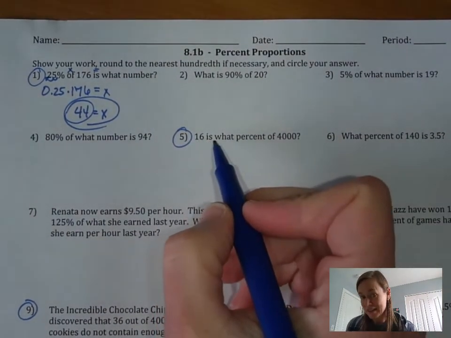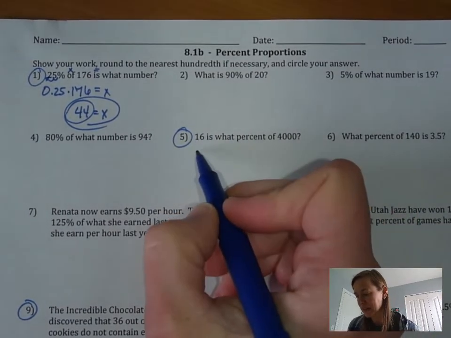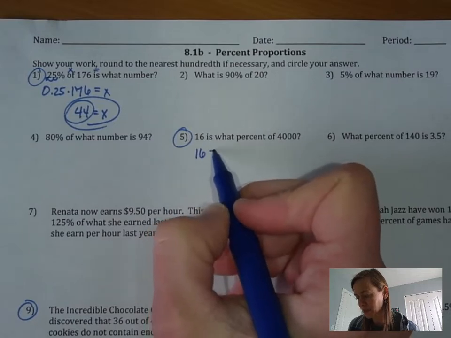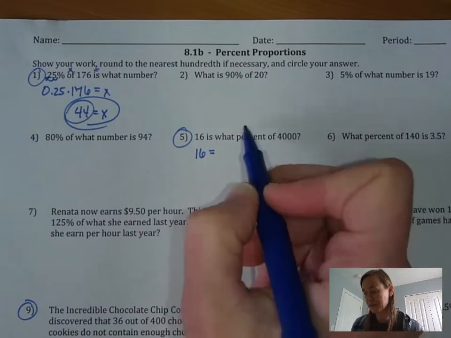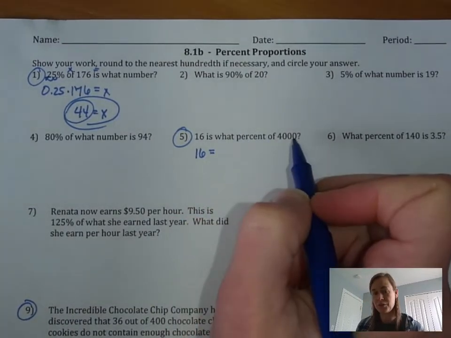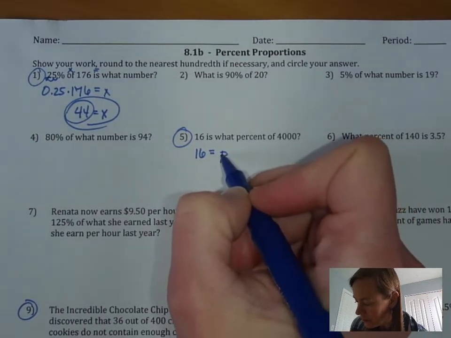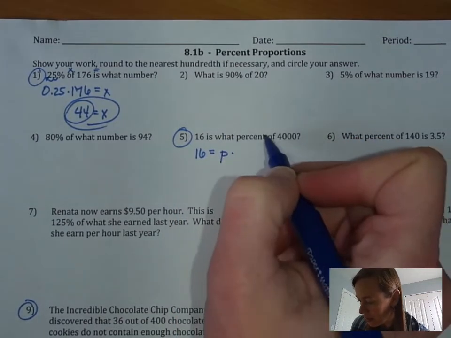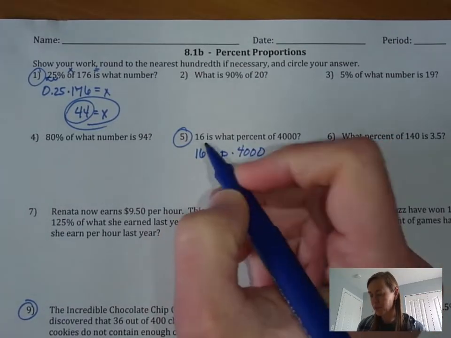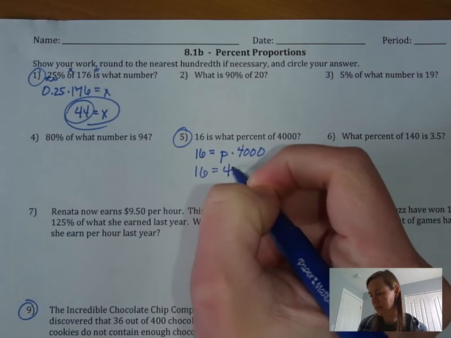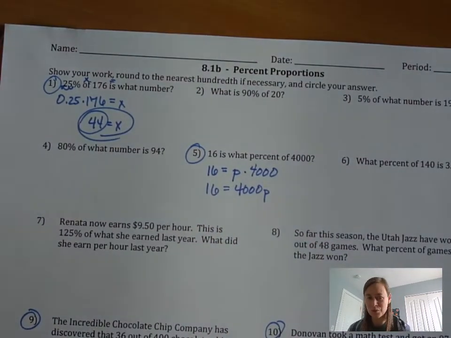16 is what percent of 4,000? So 16 is, I'm going to write 16 equals, for 16 is. Now, what percent of 4,000? So we have some kind of percent times 4,000. For the percent, I'm going to represent it with a P, and then you're multiplying that because of the of, times 4,000. Of course, this is the same thing as writing 16 equals 4,000 P. Whichever way around you want to write it, totally fine.